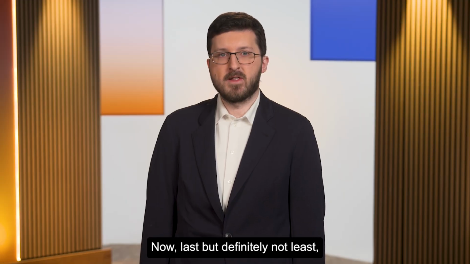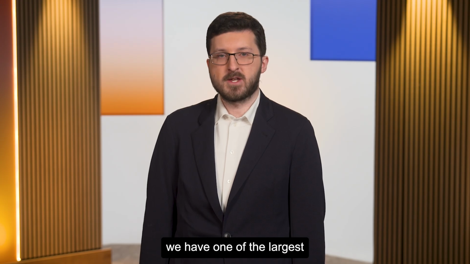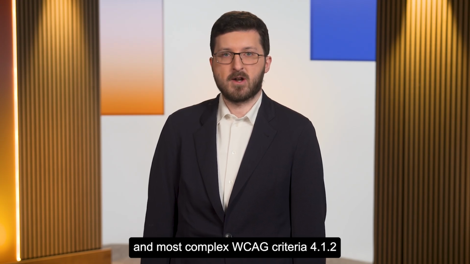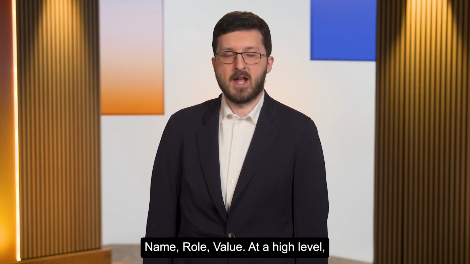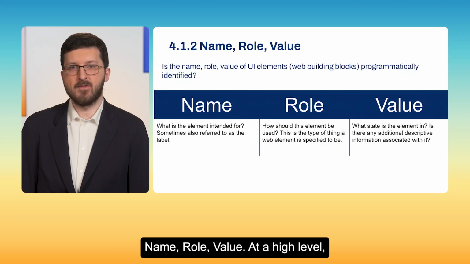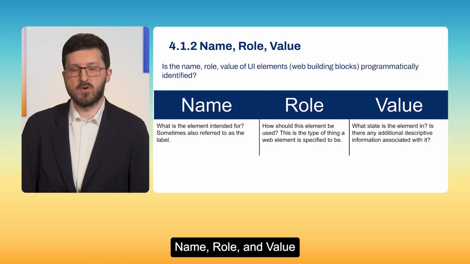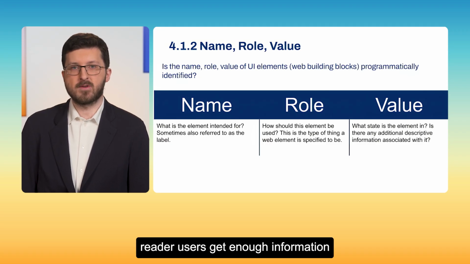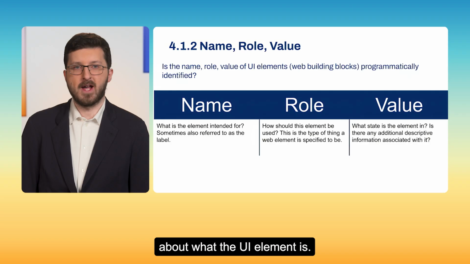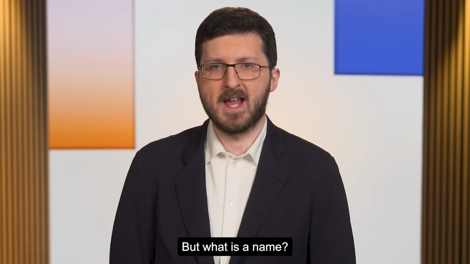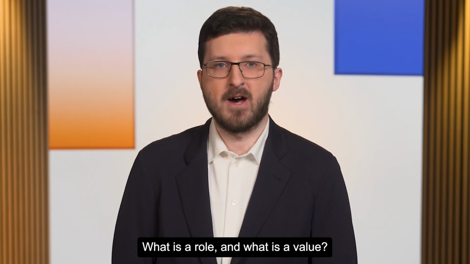Now last but definitely not least, we have one of the largest and most complex WCAG criteria, 4.1.2 Name, Role, Value. At a high level, this criterion requires that every UI element on a website have a clearly identifiable name, role, and value so that screen reader users get enough information about what the UI element is. But what is a name? What is a role? And what is a value?